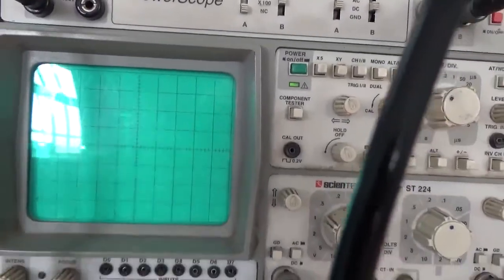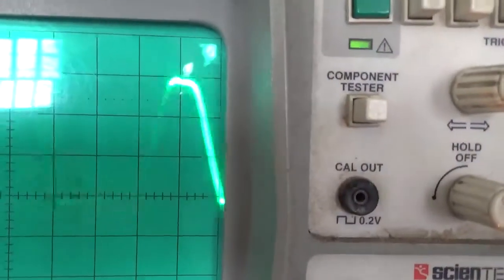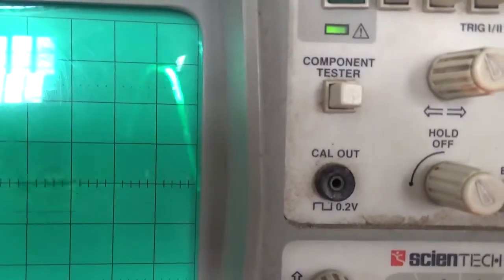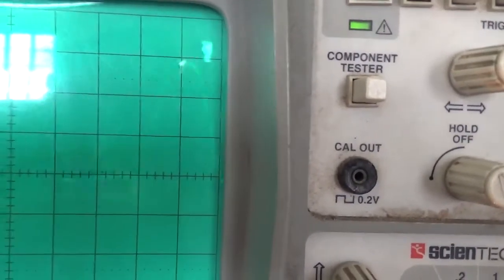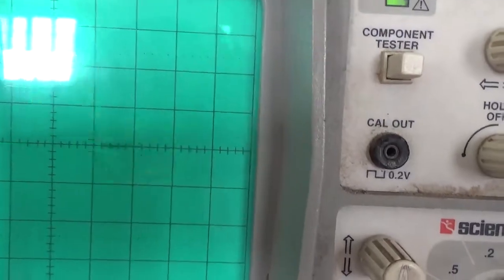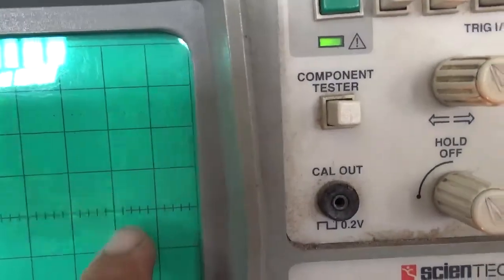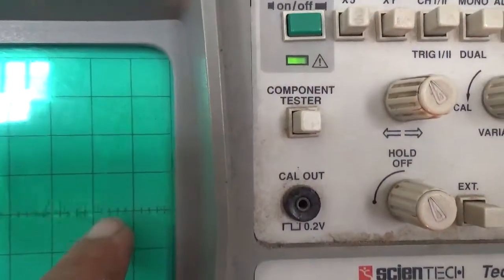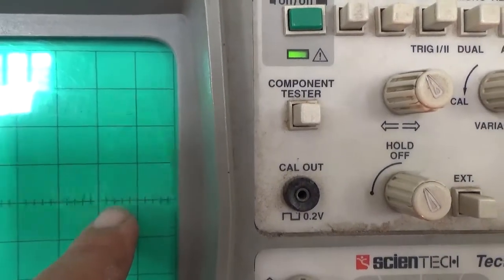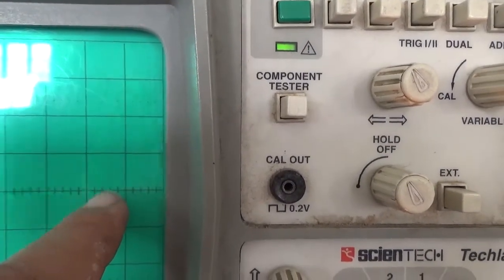If I vary this and set it to 2 small divisions like this, it indicates that till this point I have not given any firing angle, so the output voltage is 0. From this point I have given the firing angle.